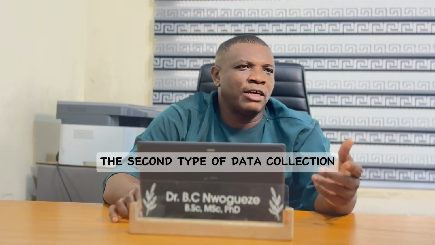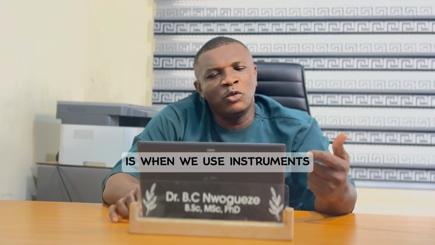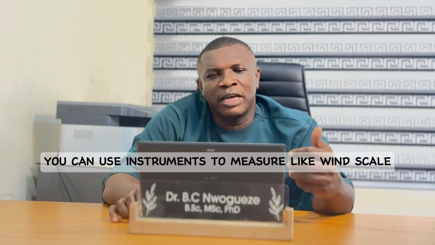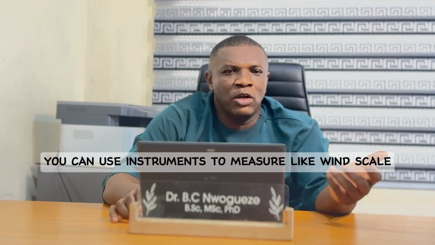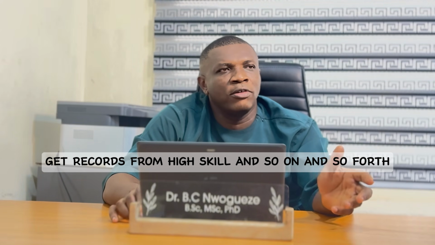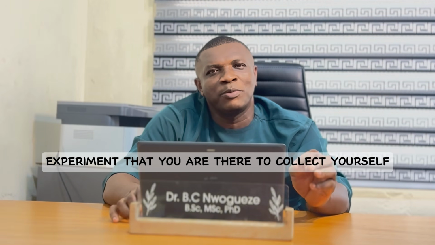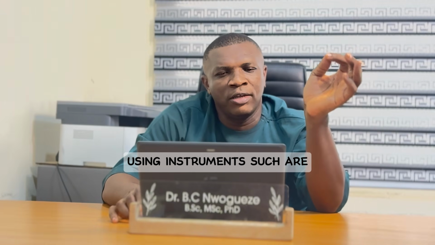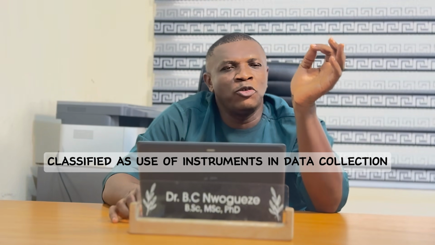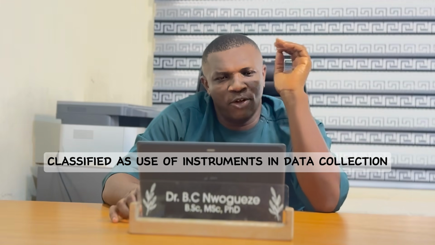The second type of data collection is when we use instruments. For example, you can use instruments to measure, like a weighing scale, or get records from a height scale, and so on and so forth. Whatever experiment that you are there to collect yourself using instruments is classified as use of instruments in data collection.